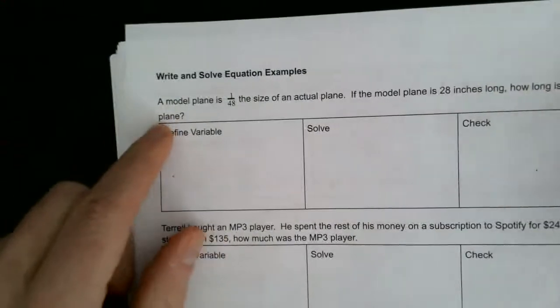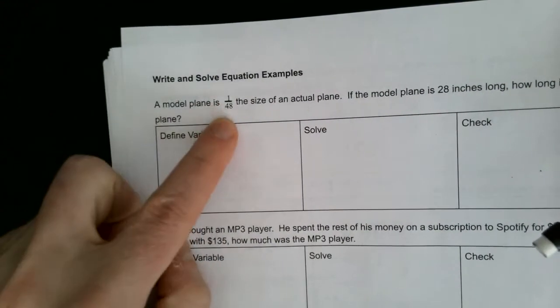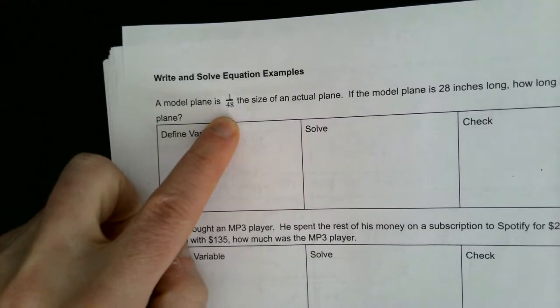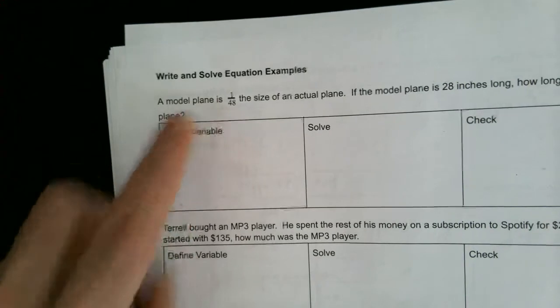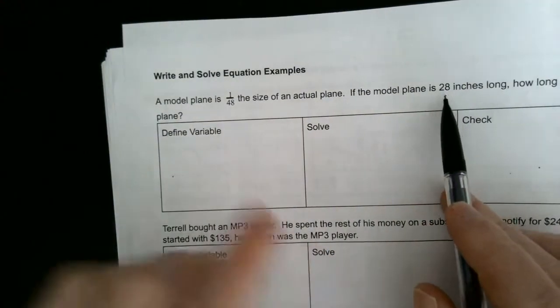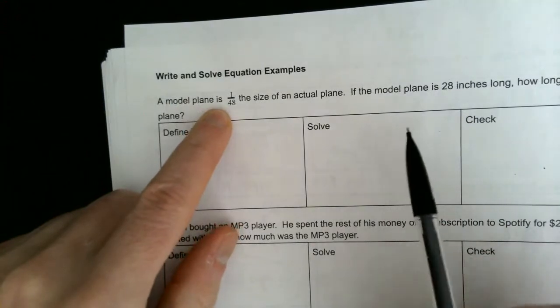It says, the one on top, a model plane is 1/48 the size of an actual plane. The model plane is 28 inches long. How long is the actual plane? So the actual plane is going to be a pretty big number, definitely bigger than 28, definitely bigger than 1/48.